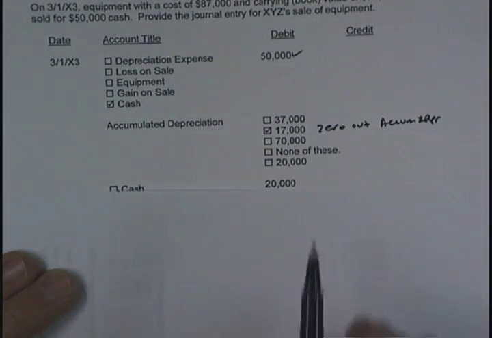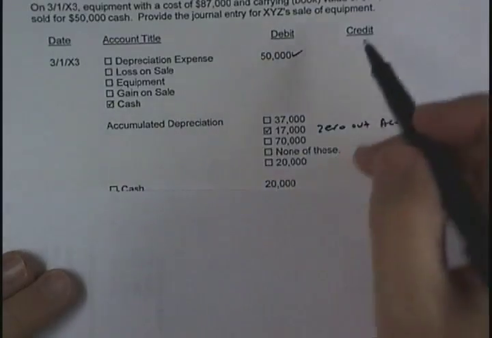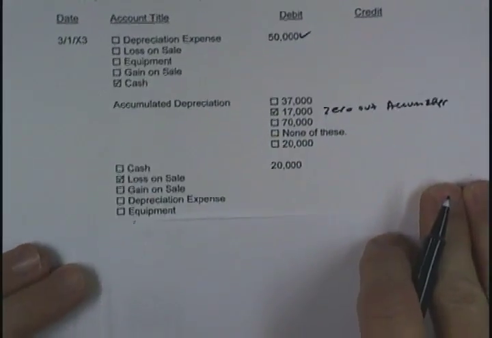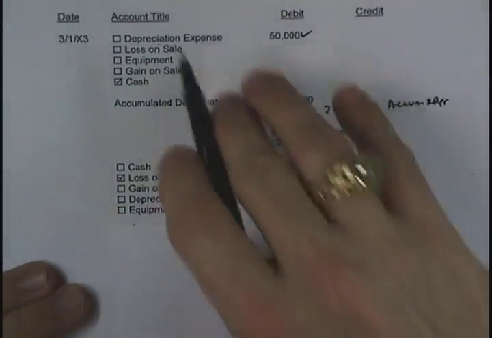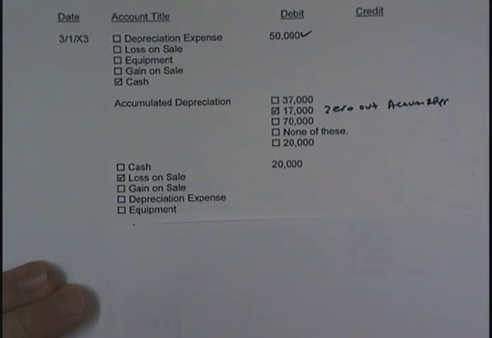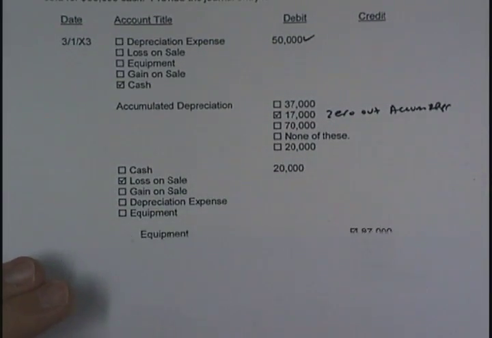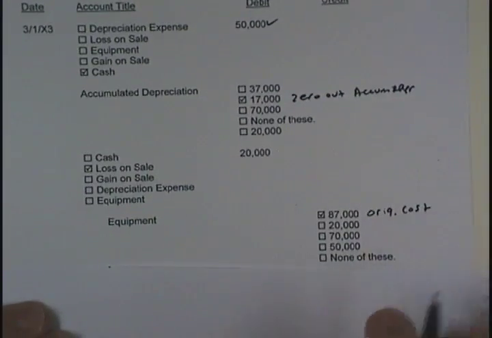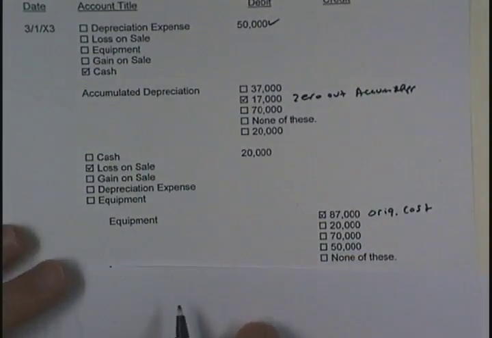They've depreciated $17,000 of it. We can see the $20,000 loss on the sale because the book value is $70,000 and they sold it for $50,000. And we also need to get that equipment off of the balance sheet. The original cost of $87,000 needs to come off the balance sheet.